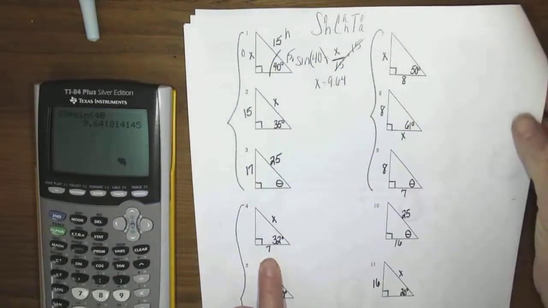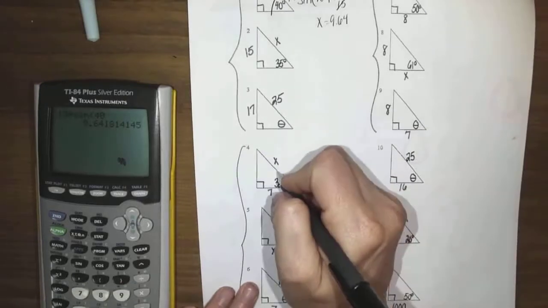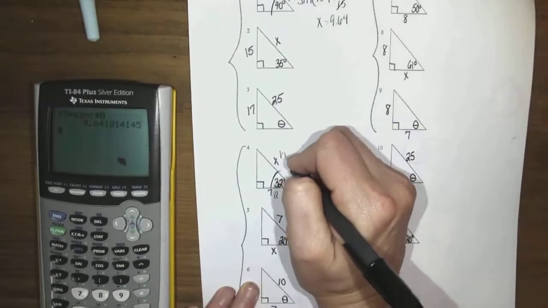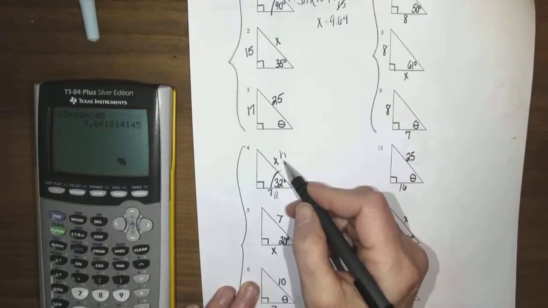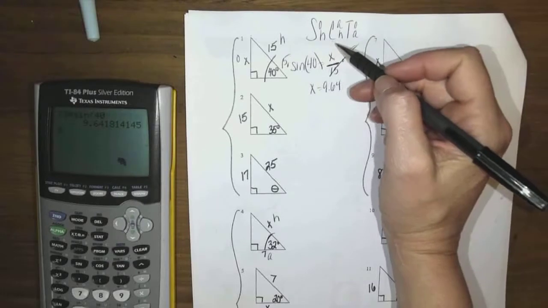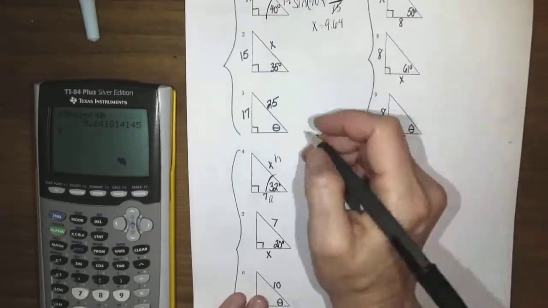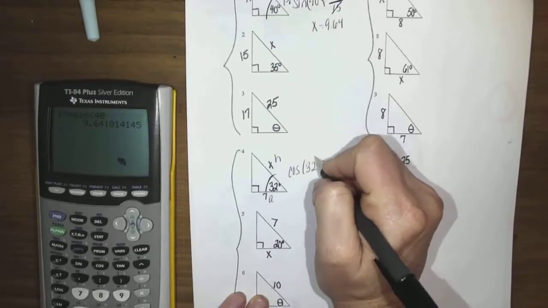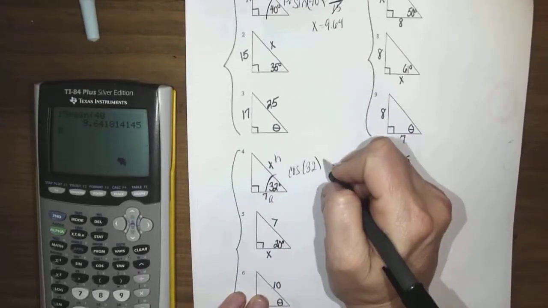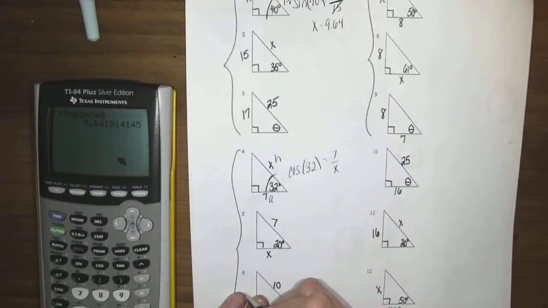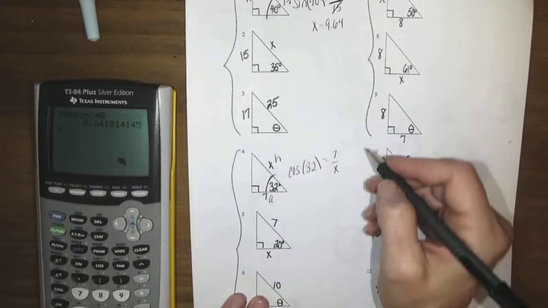Okay, I think I'm going to do number 4 next. 4, here's my angle. 7 is my adjacent, and x is my hypotenuse. A and H. A and H is the C1, or the cosine one, which is abbreviated cos. The angle is 32, and it's A over x, which is 7 over x, or A over H, adjacent over hypotenuse. So this time my x is on the bottom.